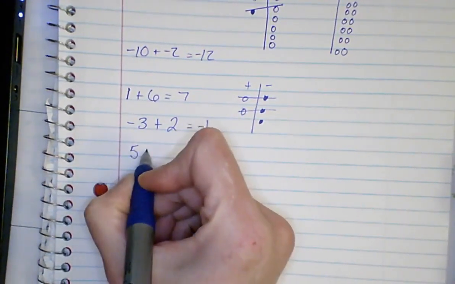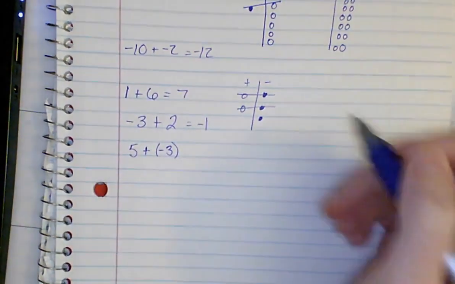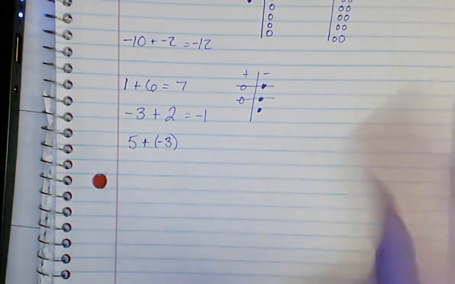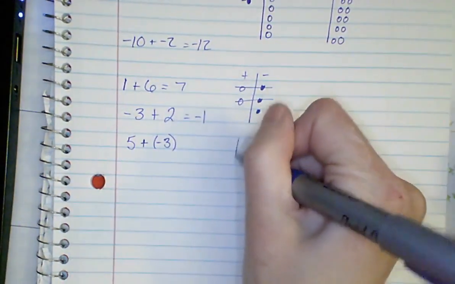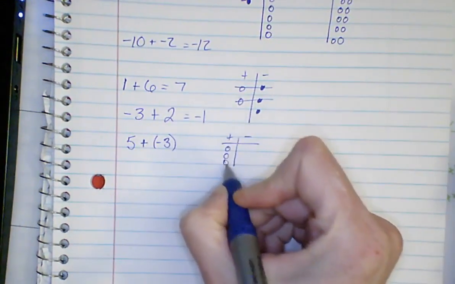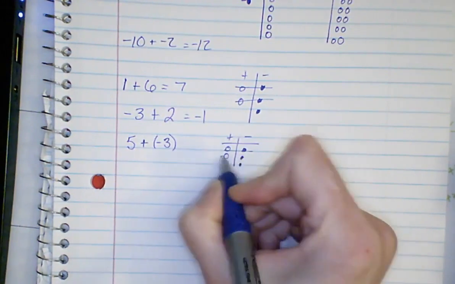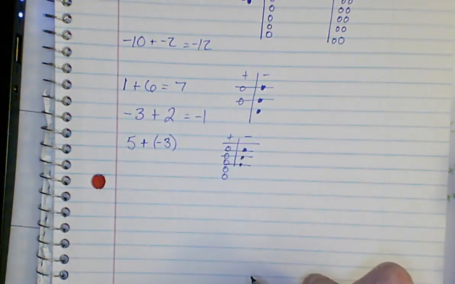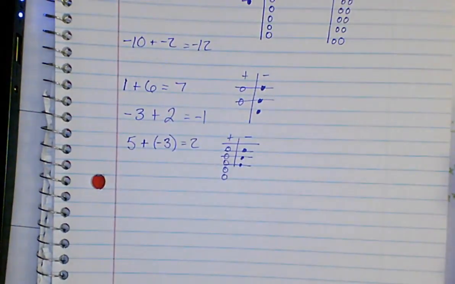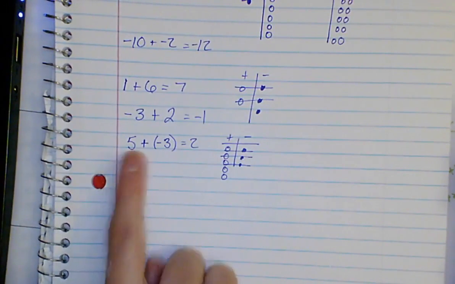We can have 5 plus negative 3, which you can also say that's just 5 minus 3, but 5 plus negative 3, if we draw out our battlefield, we have 5 positives and 3 negatives. They go head to head, one by one, and we have a positive 2 remaining, or 5 minus 3 is 2, and keep the sign of the bigger number.